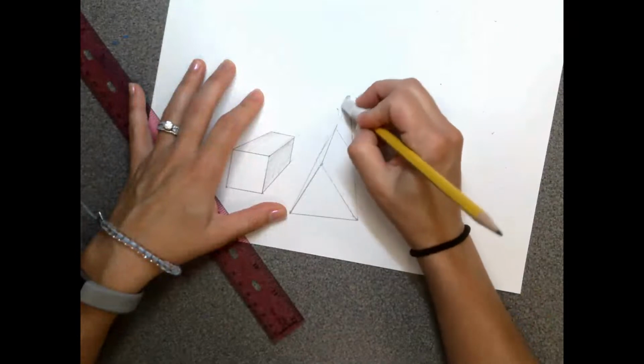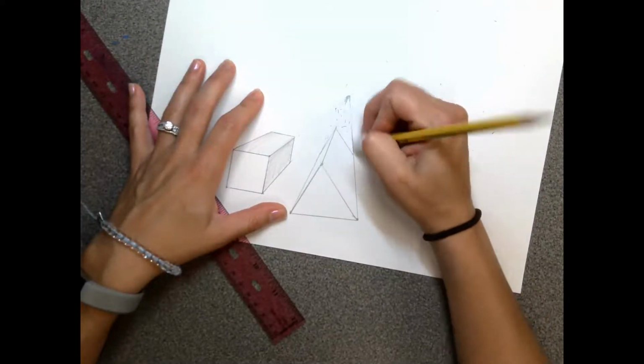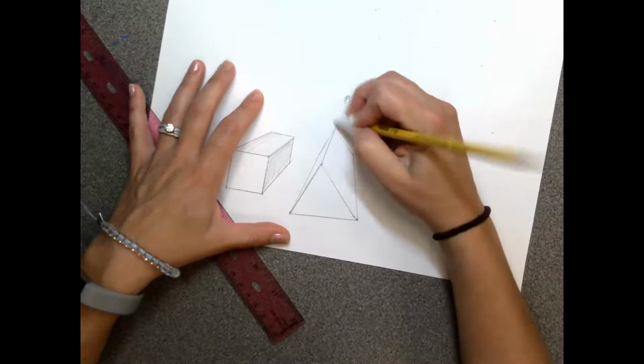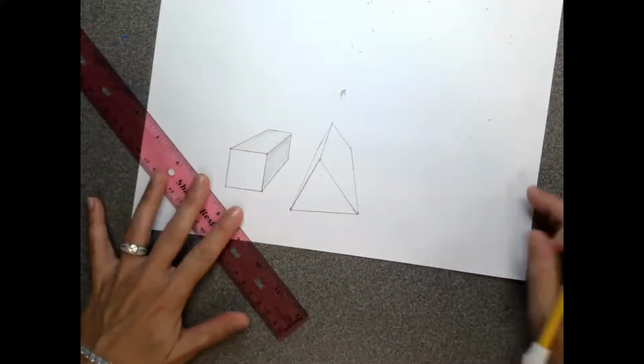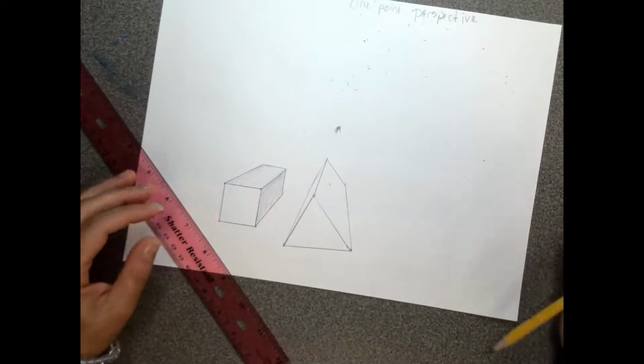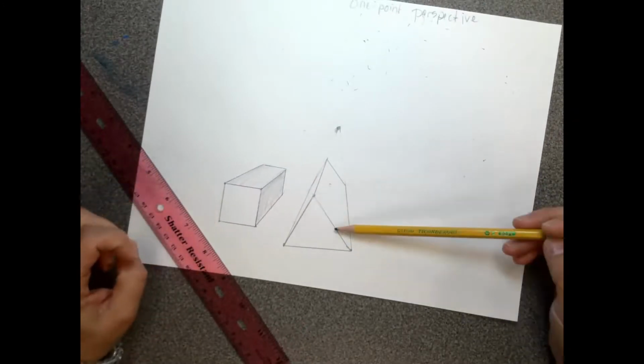Again, parallel lines are essential for making these shapes look right. So make sure you are using parallel lines whenever you cut off. All right. So those are the rules for our straight edge shapes.